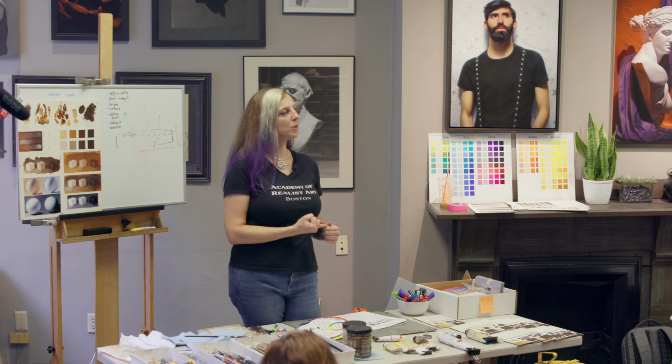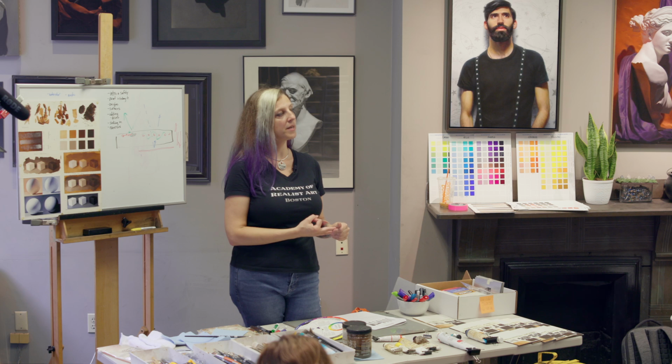So for lead white, the ones I would recommend are Old Holland. It's going to be very expensive, but it's also the highest pigment load. Again, you're paying for what you're getting. So Old Holland lead white. I would also recommend Michael Harding's lead white, and Natural Pigments lead white.